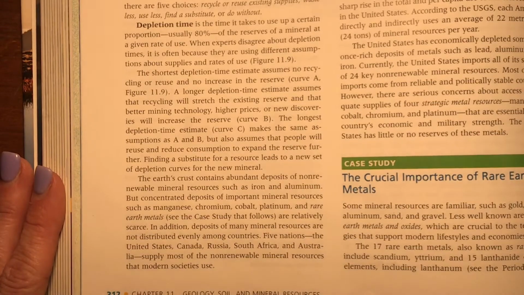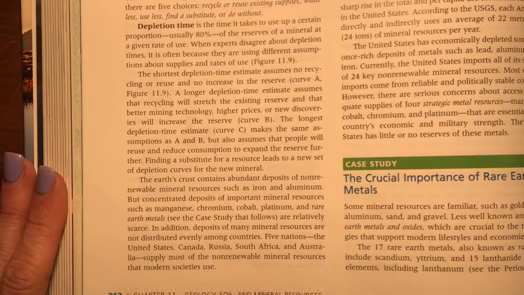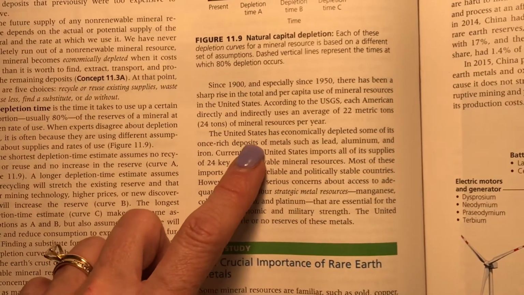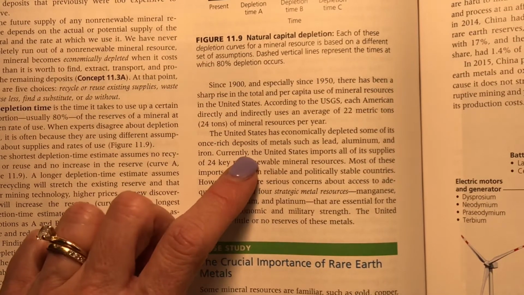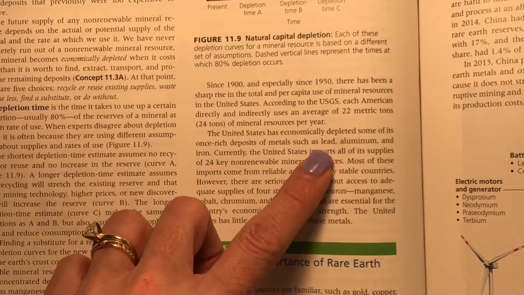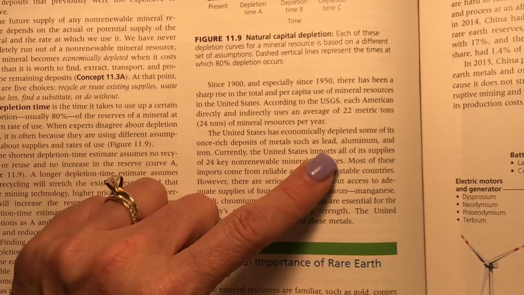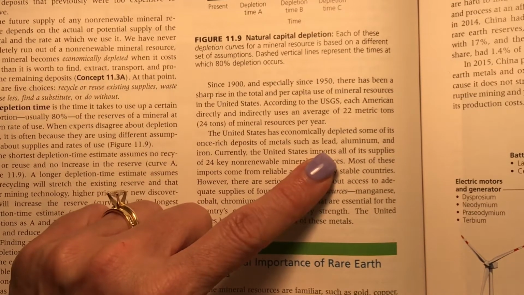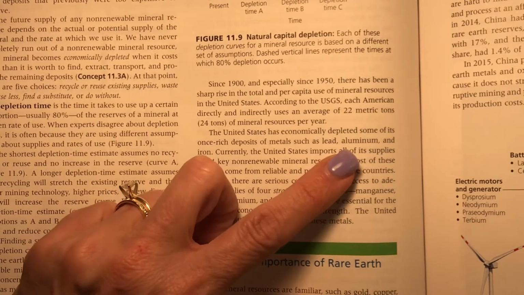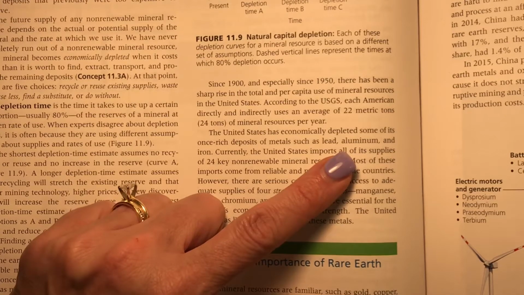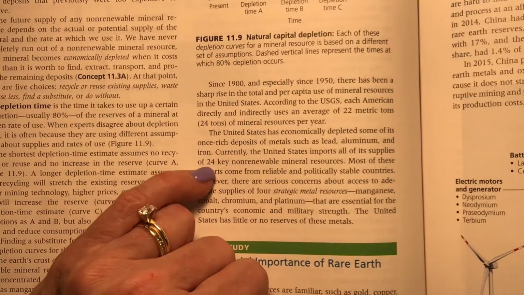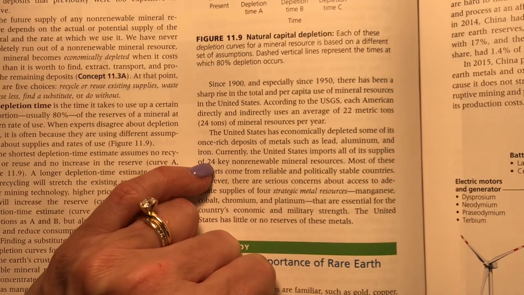How does the U.S. obtain most of its metallic non-renewable mineral resources? So, shocking no one, the U.S. has economically depleted some of its once rich deposits of metals such as lead, aluminum, and iron. Lead is also a trace element that we oftentimes use in our computer equipment. It's also, we still make a lot of pipes out of lead. Aluminum, again, obviously, lots of storage containers for food because it's light, and then also it doesn't react with a lot of things. And then iron is a precursor of steel.